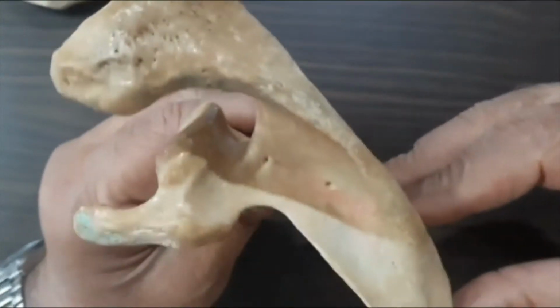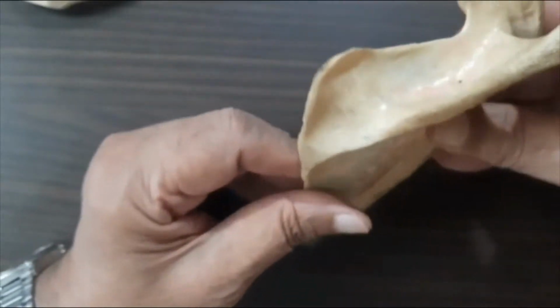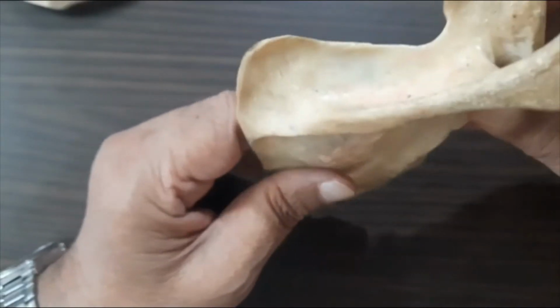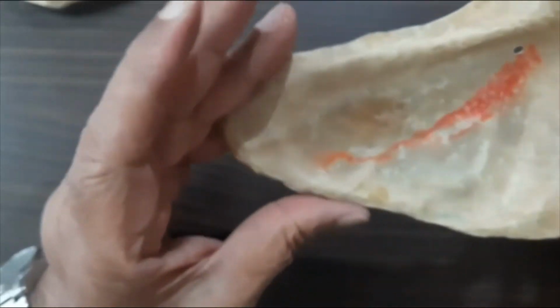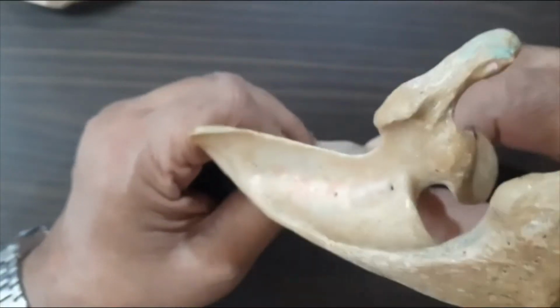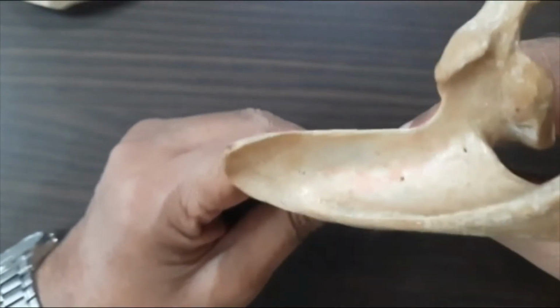Always try to keep the bone as it is in your body. So if this is my bone, then this belongs to the right side. In this way you can tell him or her that this bone belongs to the right side, and these are the points on the basis of which I could say that this is of the right side.